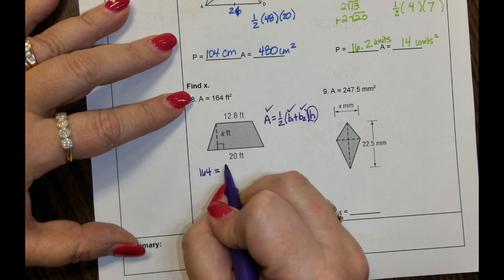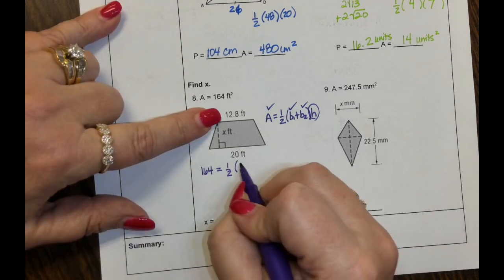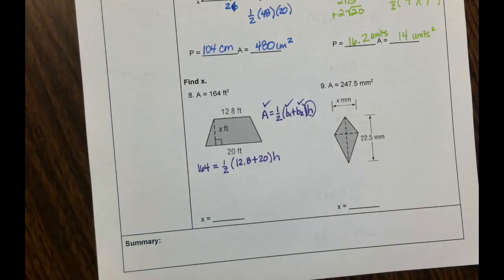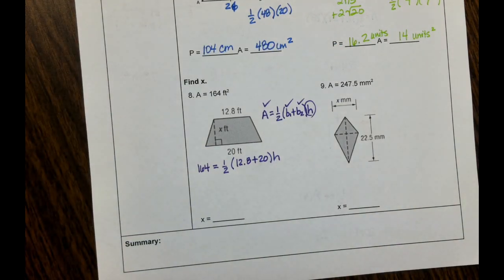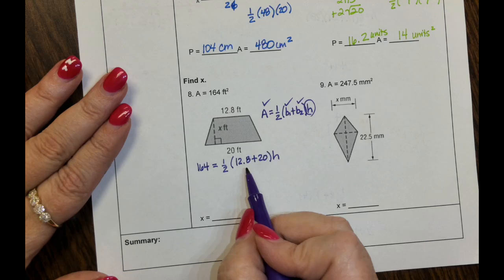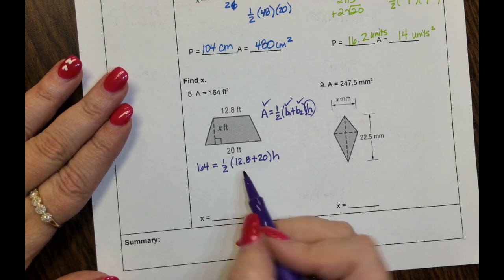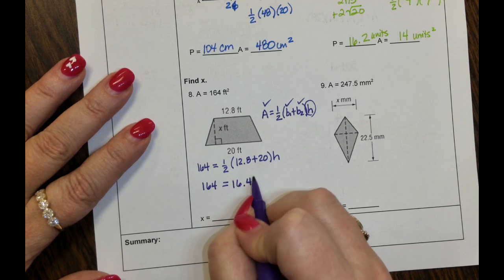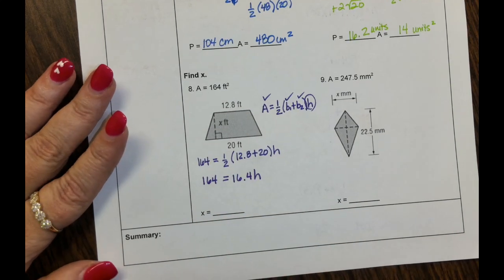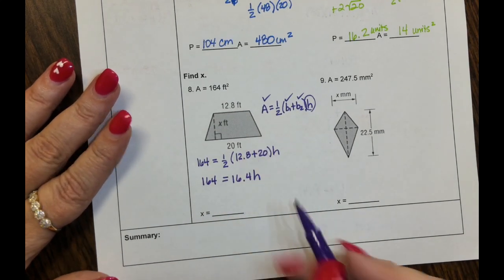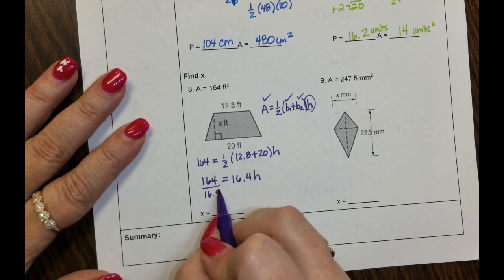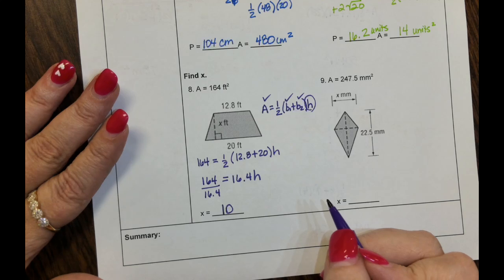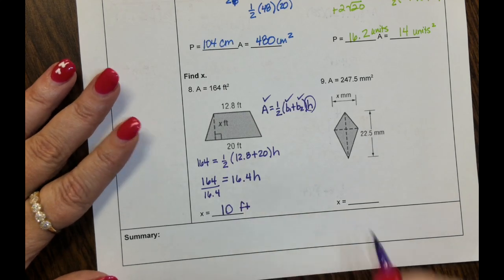164 is equal to 1/2 base 1 plus base 2 times the height. Now, what I like to do is do all the math I can do. So 12.8 plus 20 divided by 2, I get 164 is equal to 16.4h. Okay, just order of operations. Divide both sides by 16.4, and you get that the height, which is x, is 10. And that would be 10 feet.